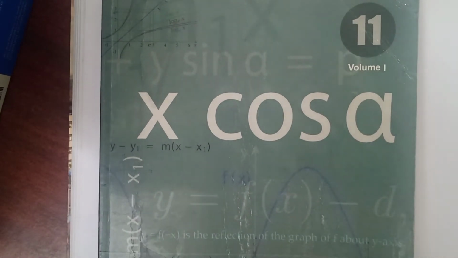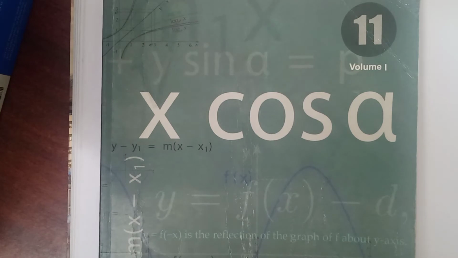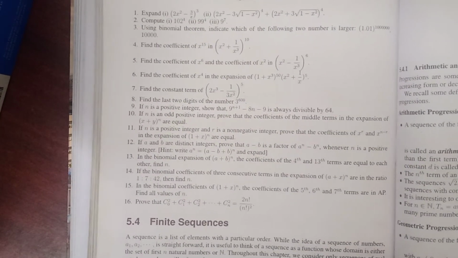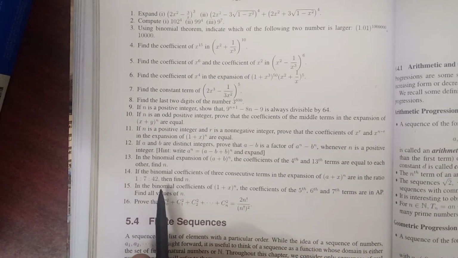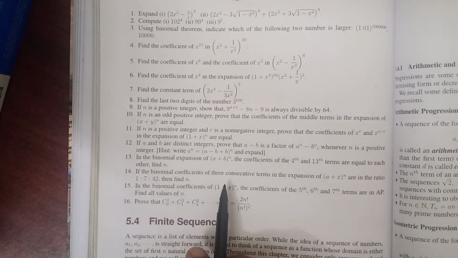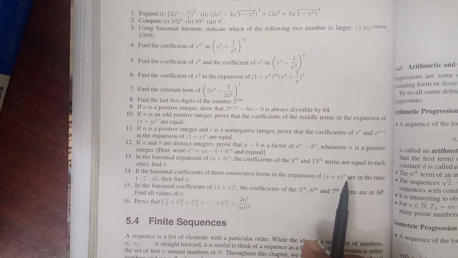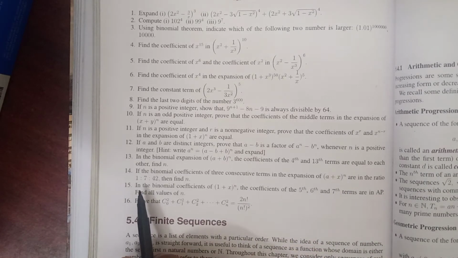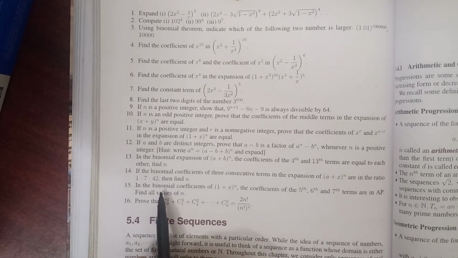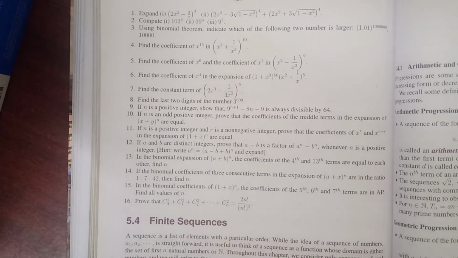11th standard mathematics, chapter number 5, exercise 5.1 continuation. Now problem number 14. If the binomial coefficients of three consecutive terms in the expansion of (a + x)^n are in the ratio 1 is to 7 is to 42, then find the value of n.